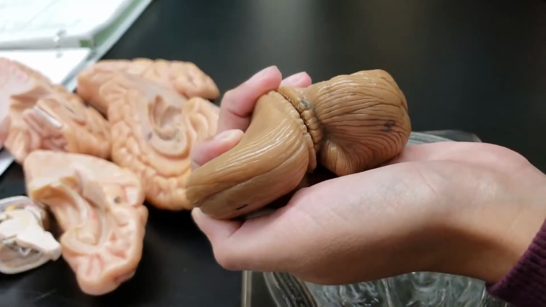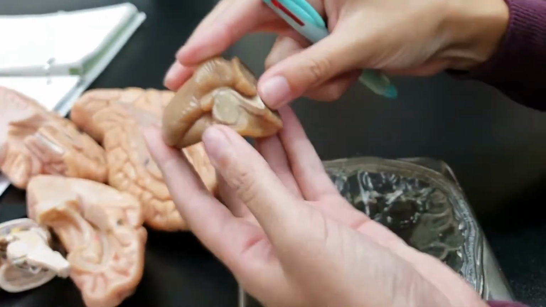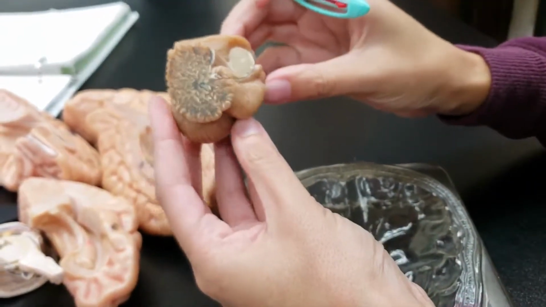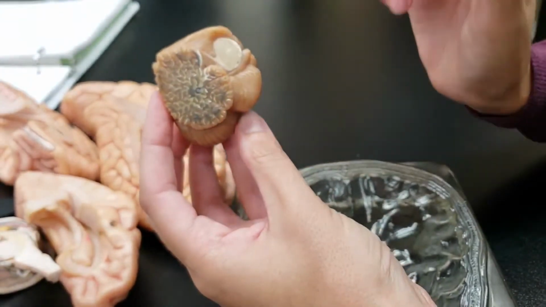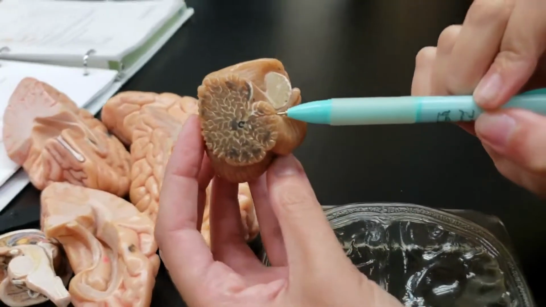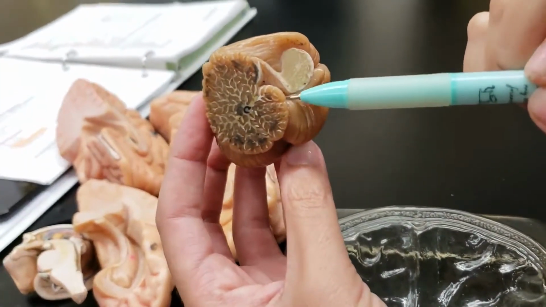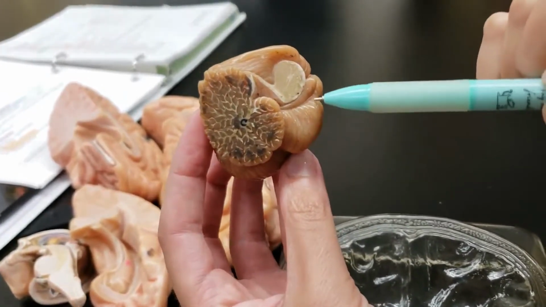And then again splitting that in half. This portion right here is the flocculus, and then this protrusion right here is the tonsil.